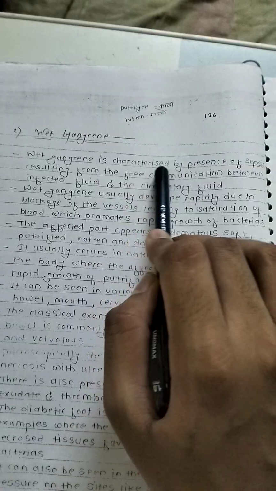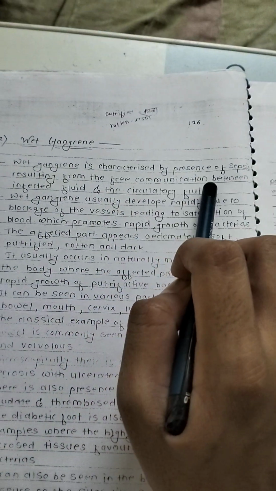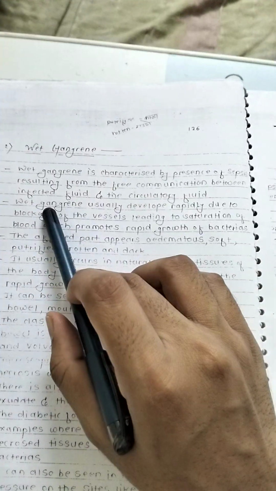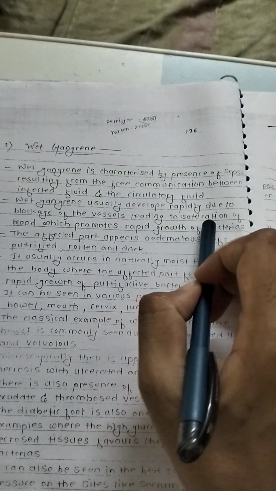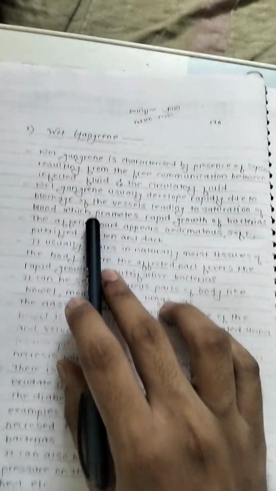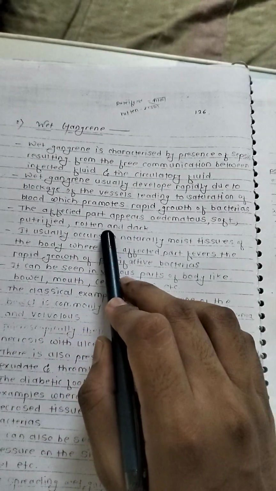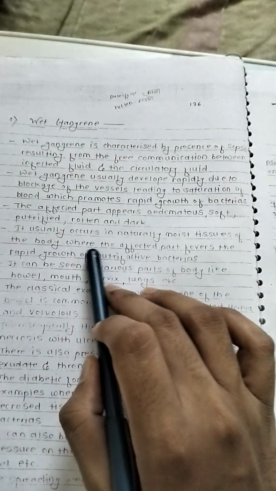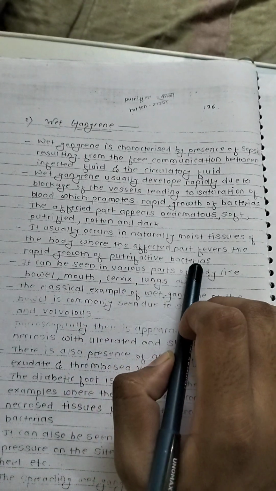Wet gangrene is characterized by the presence of sepsis resulting from free communication between the infected fluid and coagulative fluid. Wet gangrene usually develops rapidly due to blockage of vessels leading to stagnation of blood, which promotes rapid growth of bacteria. The affected part appears oedematous, soft, putrefied, rotten and dark. It usually occurs in naturally moist tissue of the body, where the affected part favors the rapid growth of putrefactive bacteria.